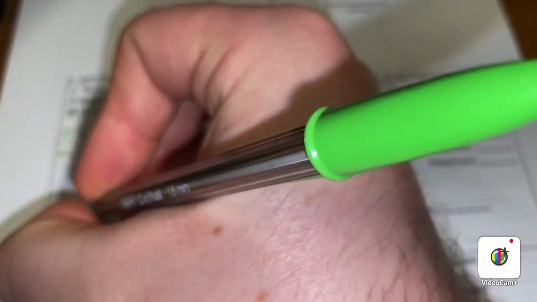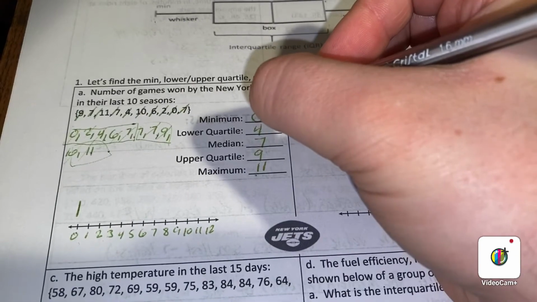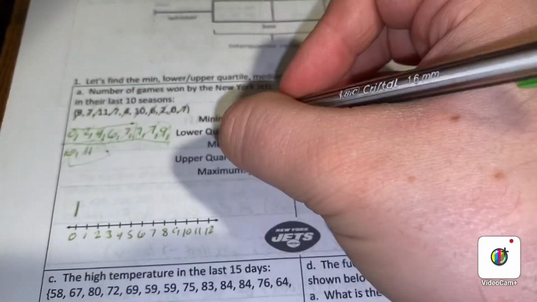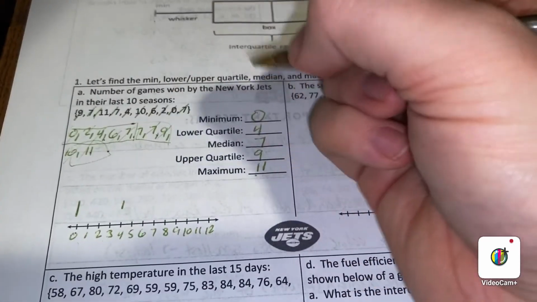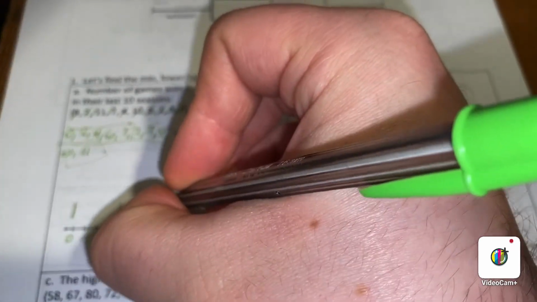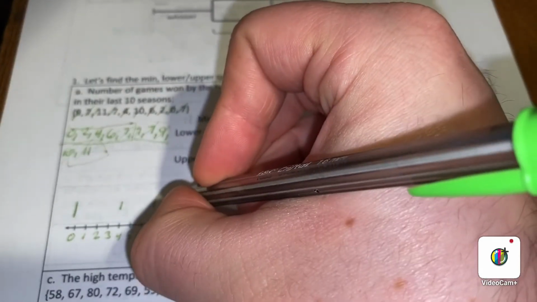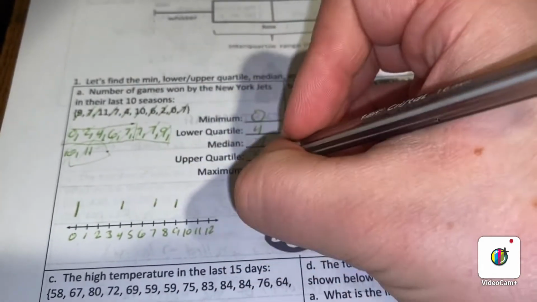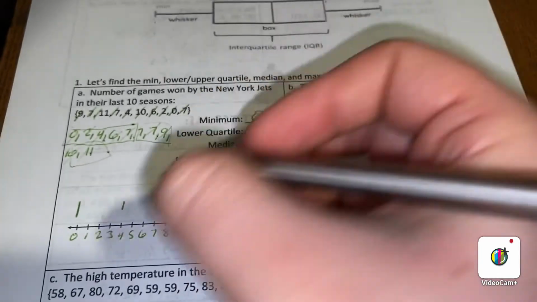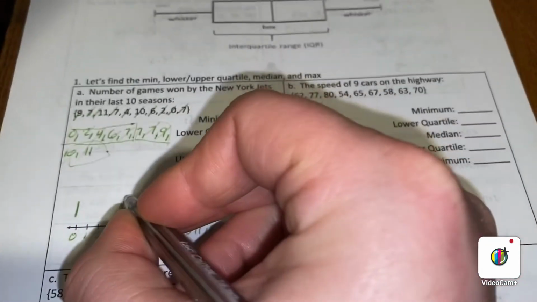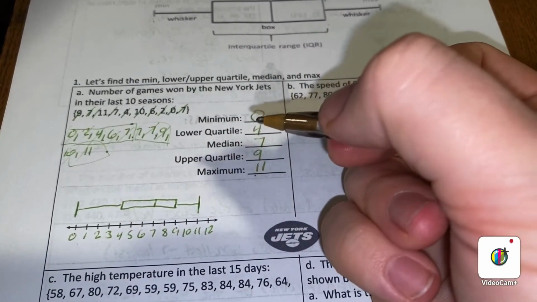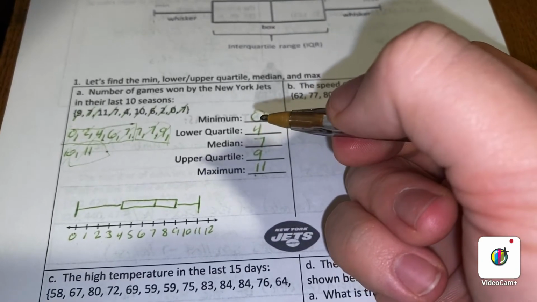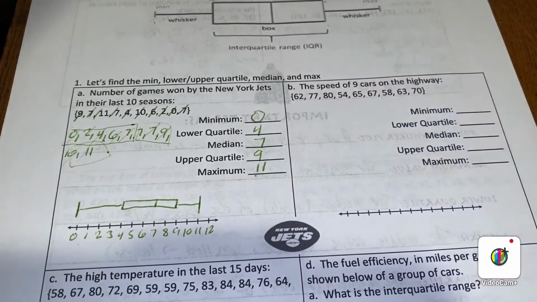So you put a line there at 0 for the minimum. Now these lines are going to be a little smaller for the box. So the lower quartile will be here at 4, median at 7, upper quartile at 9, and maximum at 11. So connect these 3 with a box, and then these lines like that. So that's how your box and whisker plot looks.